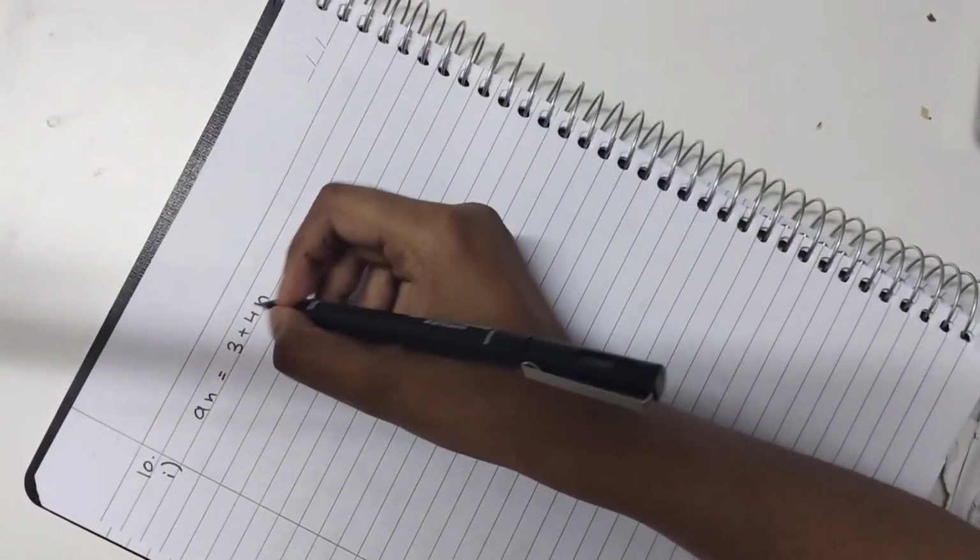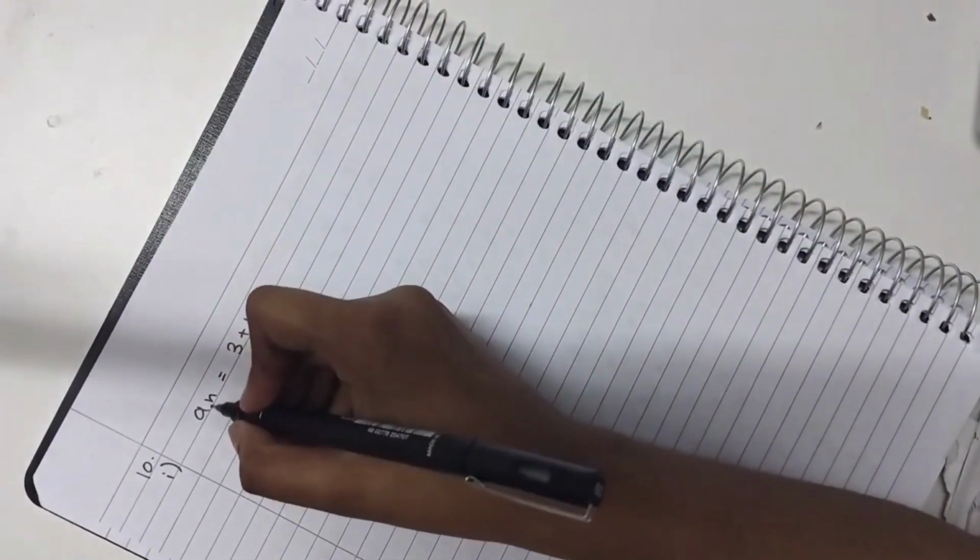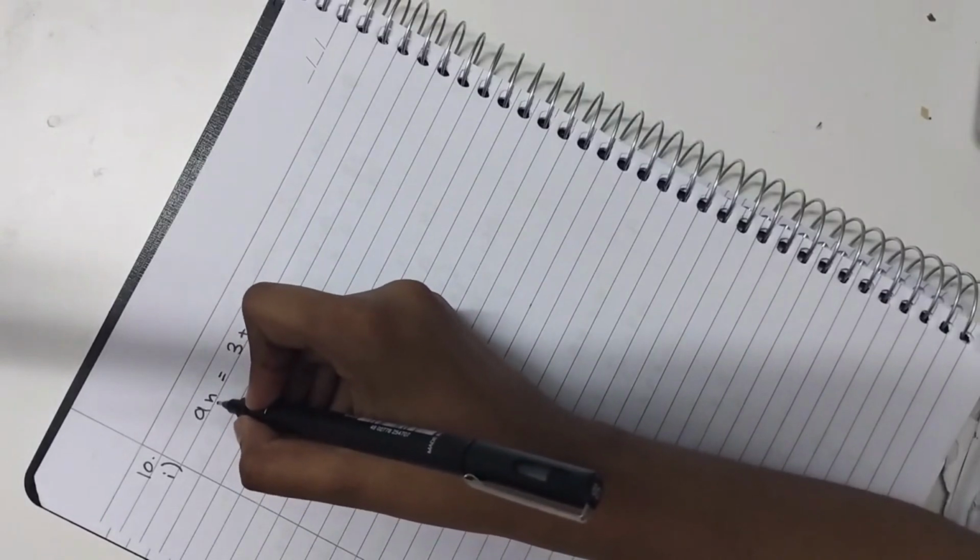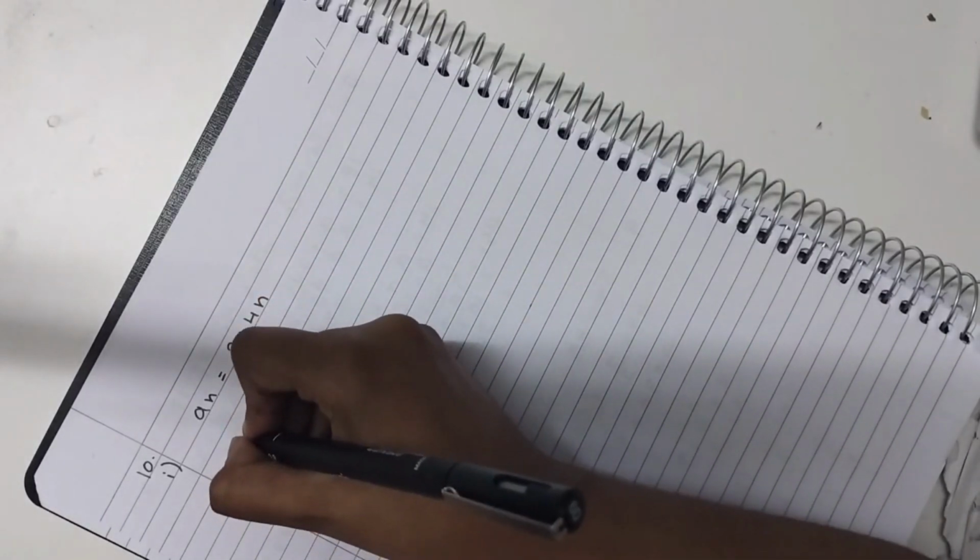In the 10th question, they're asking us to show that a1, a2, an form an AP, where an is defined as below, and we also need to find the sum of the first 15 terms in each case. So in order to find S15, we'll first need to find the value of A15 and the value of A. So first, in order to find the value of A, we're going to take the value of n as 1.